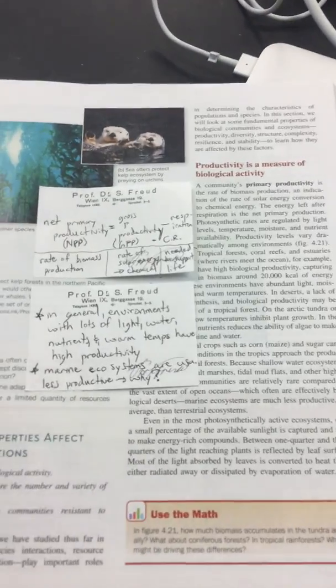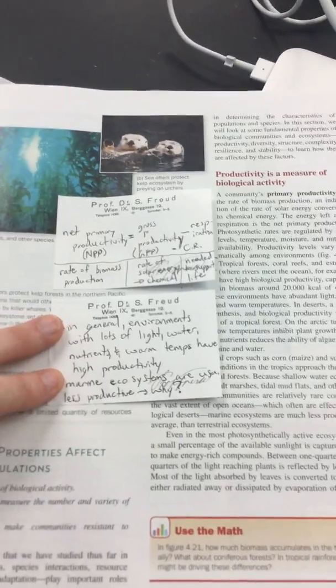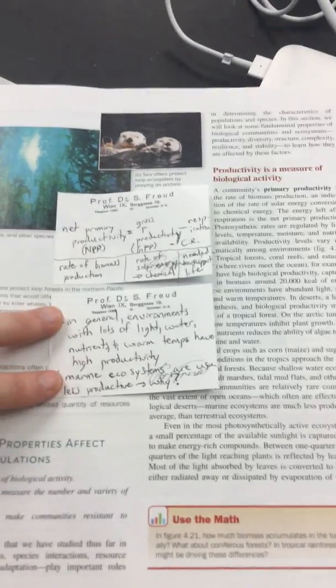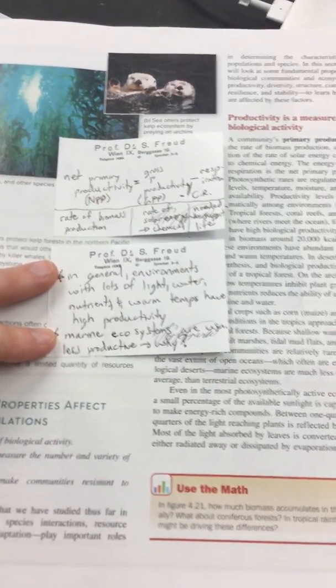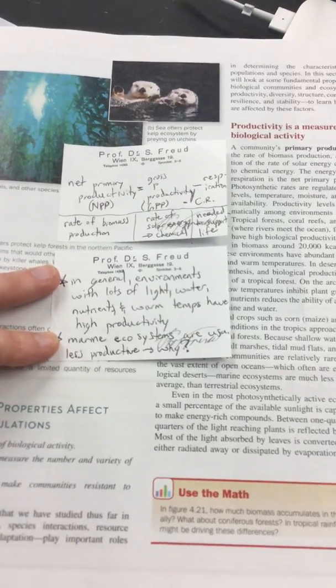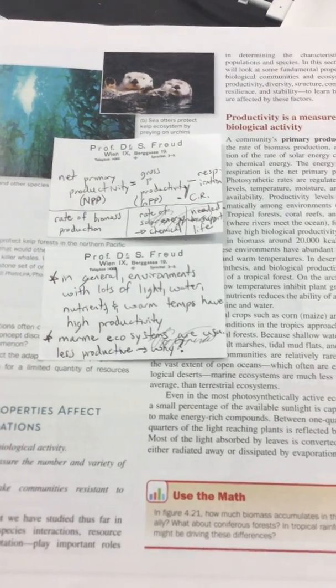Just in general, a couple of statements. I pulled these after doing reading, so you can avoid reading this page if you want to. In general, environments with a lot of water and light and nutrients and warmer temperatures are going to have a higher productivity.